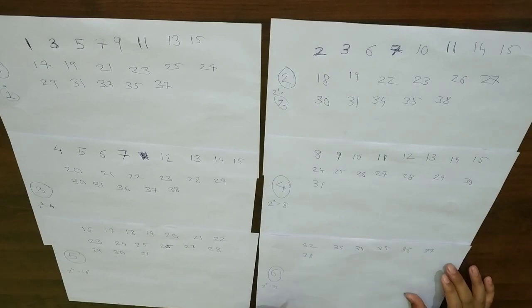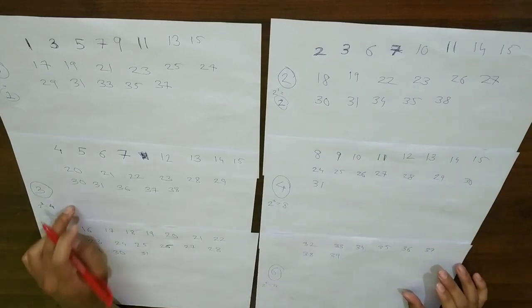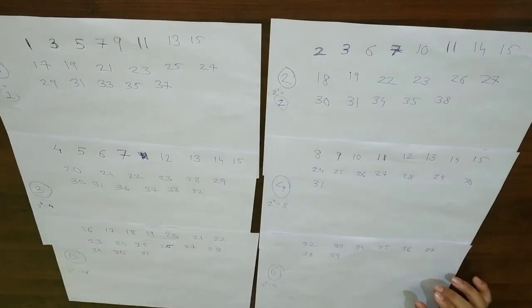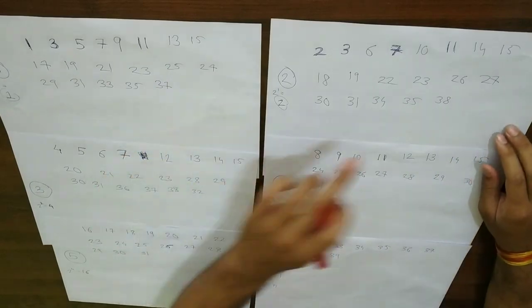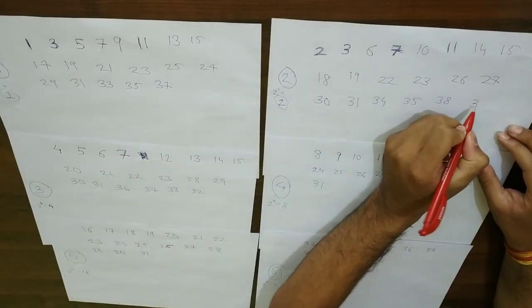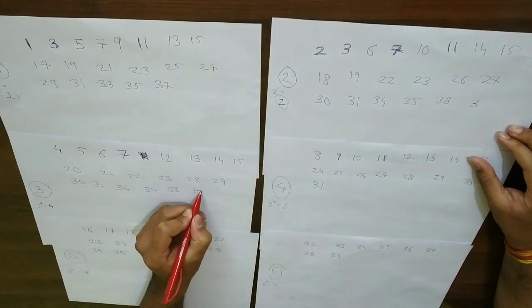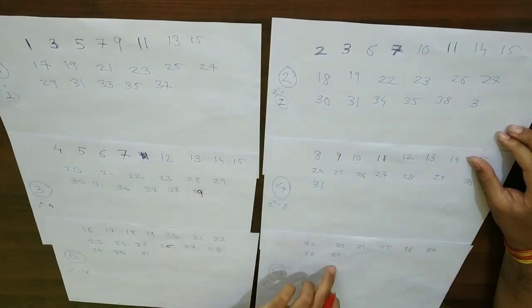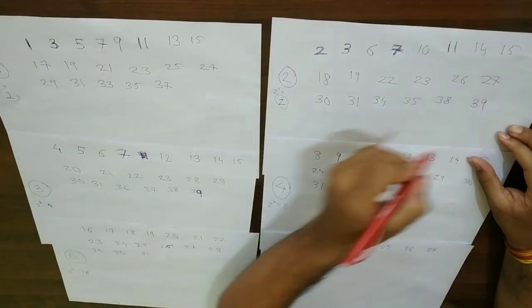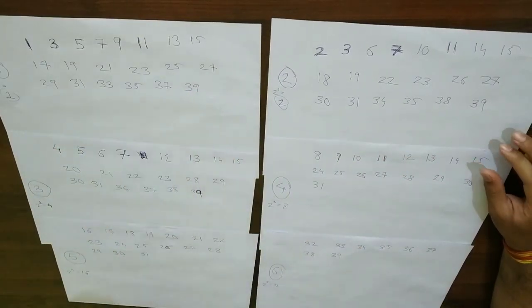Then 39. 39 is 32 plus 4 plus 3. So 3 we can write as 2 plus 1. So 39 is 32 plus 4 plus 2 plus 1. So 39, 39, 39, 39.